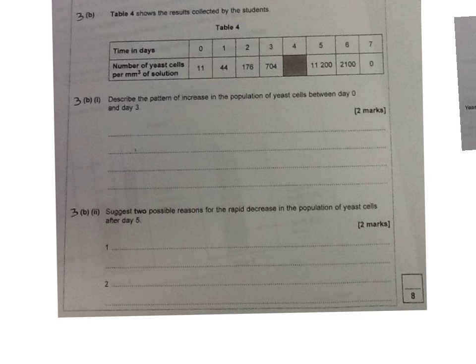So it was 1 mark saying that it increased, and then your second mark saying that it increased by 4 times each day. Like I said, that one was answered generally quite well. Most people tended to spot the pattern. They could have also got a mark if they said it just increased by a higher number after each day. So you didn't have to spot that it was by 4 times as many each day.